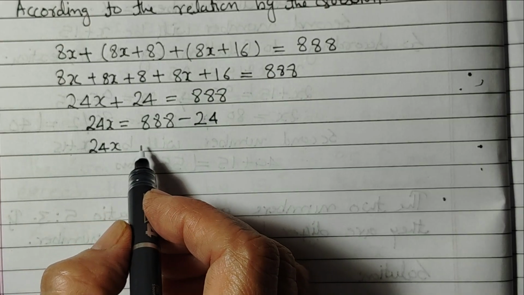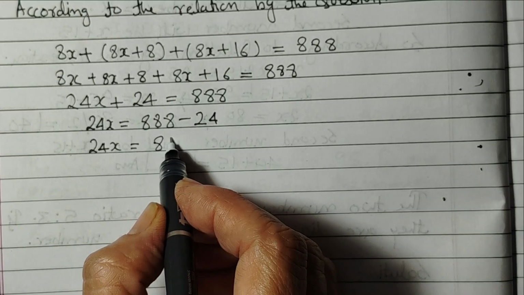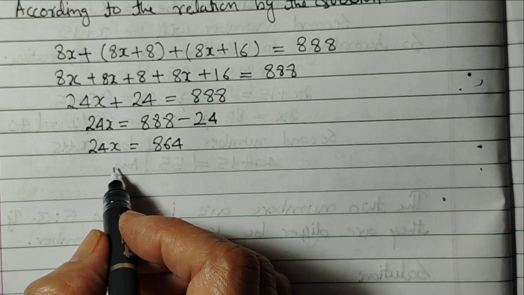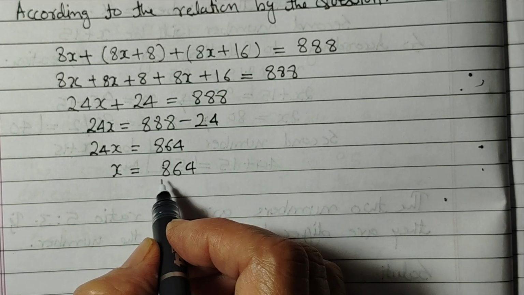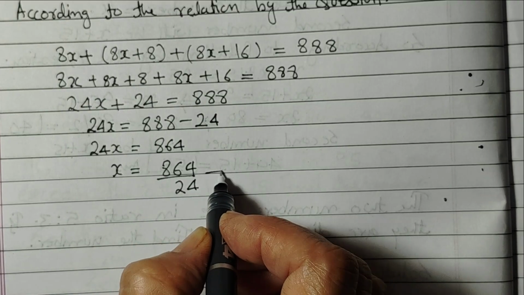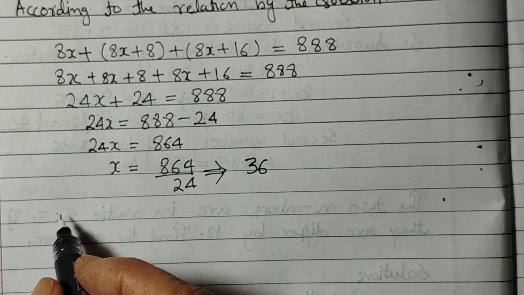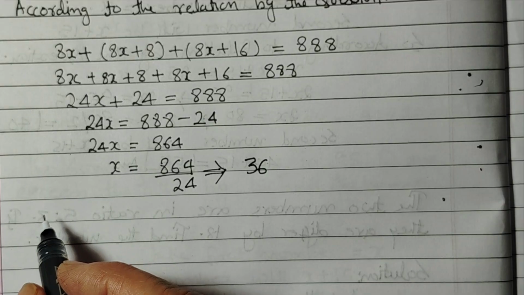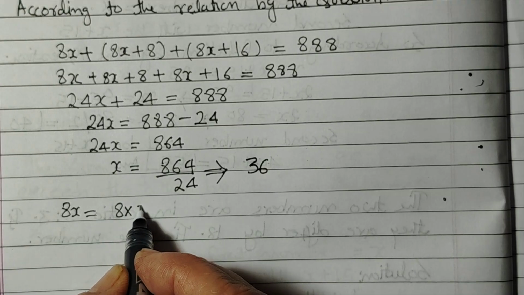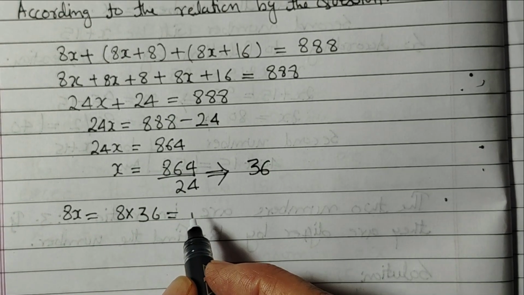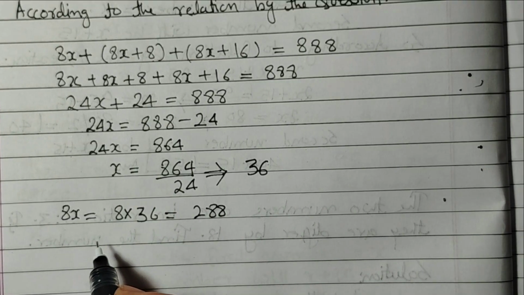24x will be equal to 864, and x will be equal to 864 over 24, which is equal to 36. 8x will be equal to 8 into 36, that is 288. This is our first number.